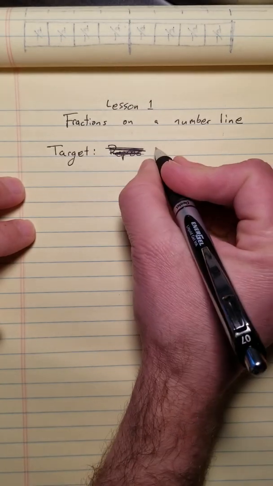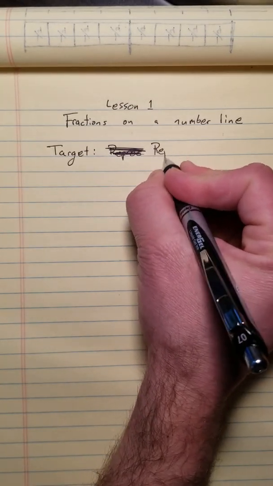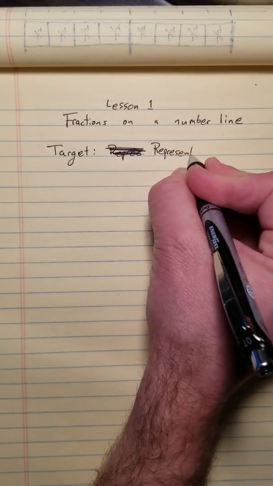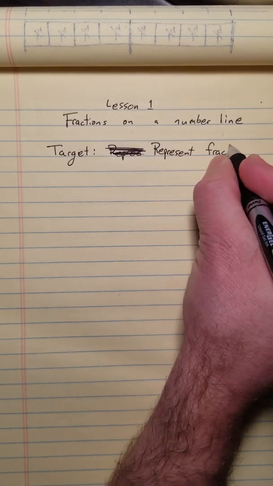Let me see, I misspelled that one. It's to represent fractions on a number line.